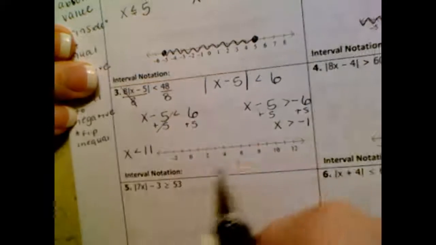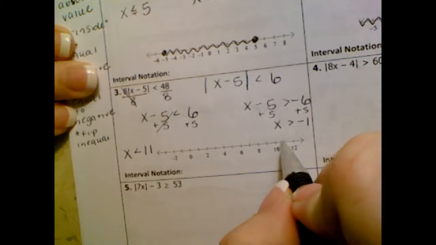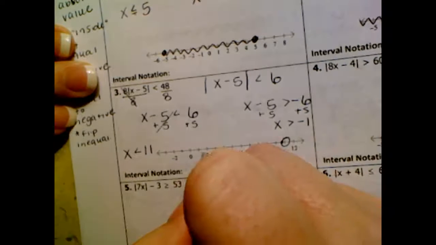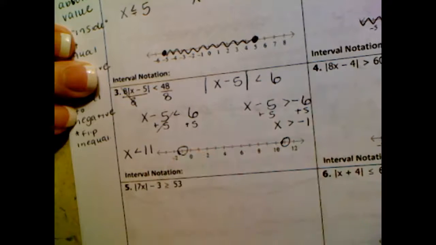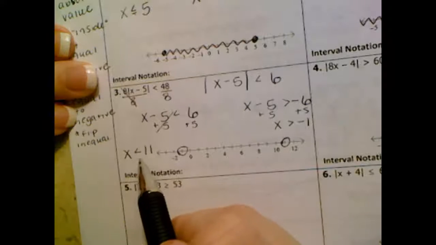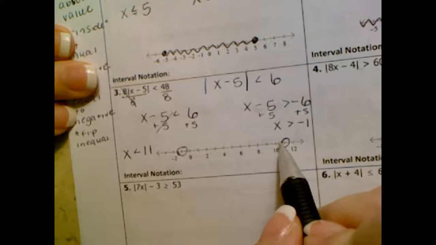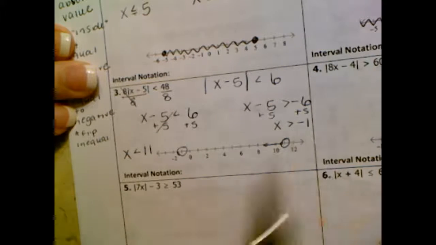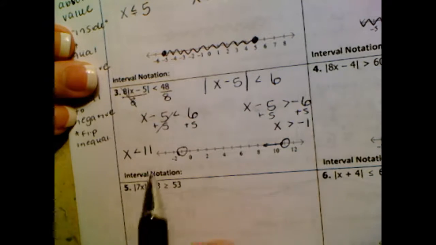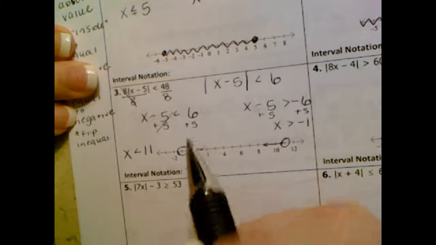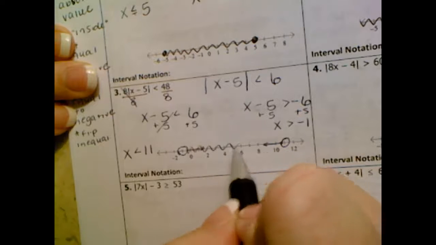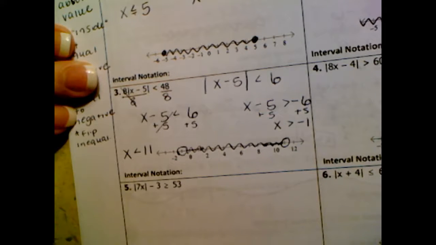Both of these are open circles, so at 11, put an open circle. At -1, put an open circle. Looking at my 11, x is less than 11, it goes in this direction. Looking at my -1, x is greater than -1, it goes in this direction. So I'm going to shade in between.